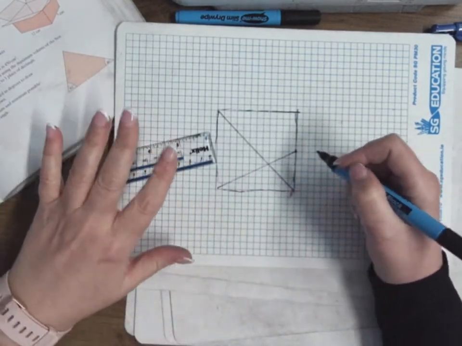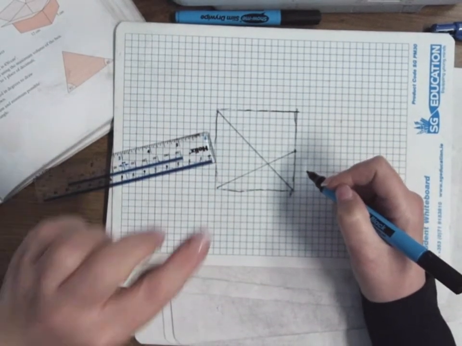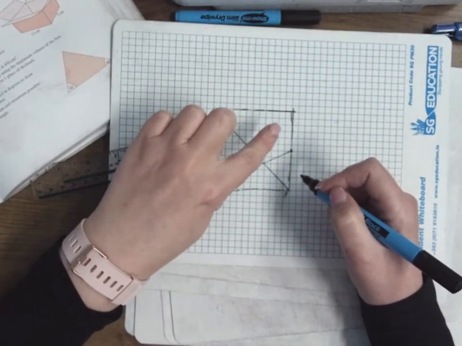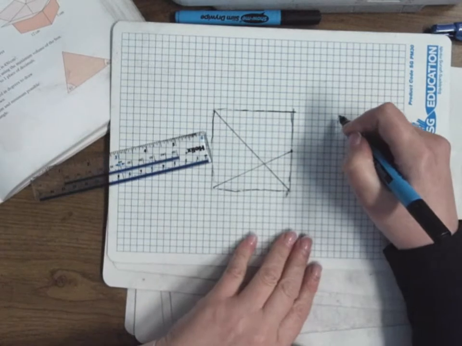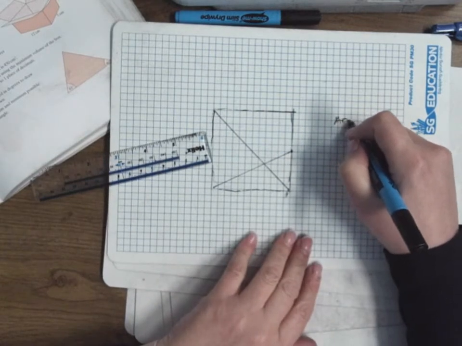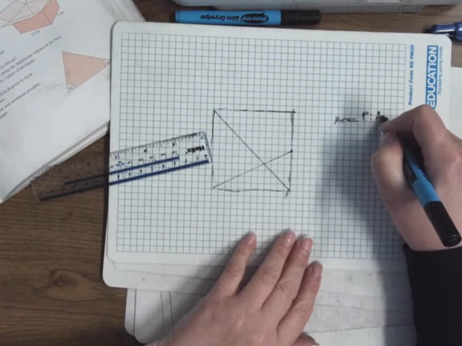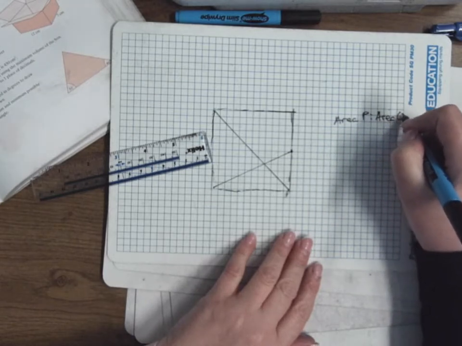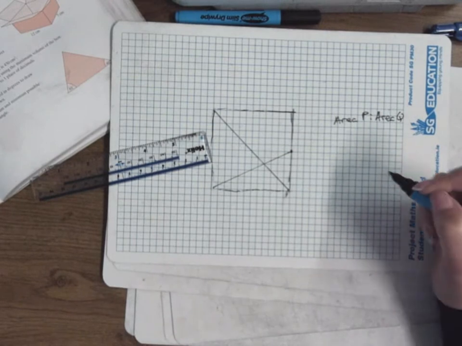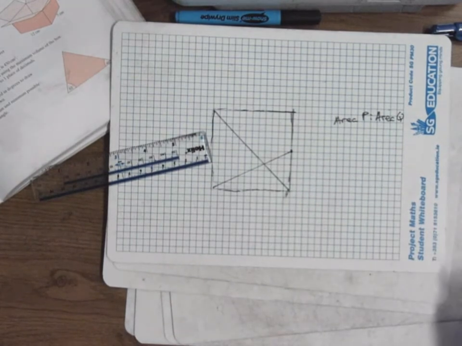Okay, and they want the ratio of the area of P to Q, isn't it? So I want the area of P is to the area of Q. Is that right? Okay, so I tried to draw it out as accurately as I could.